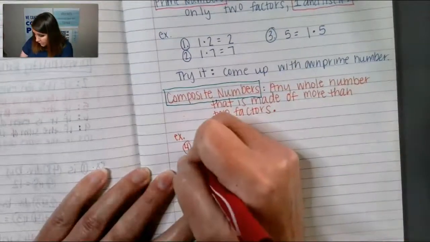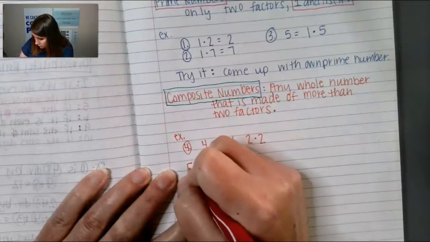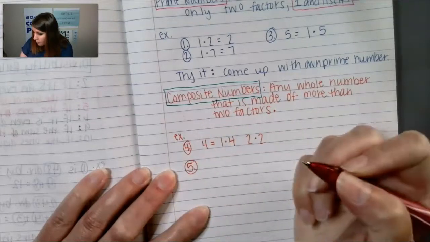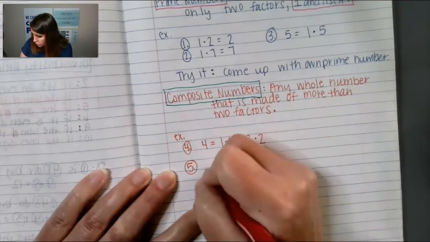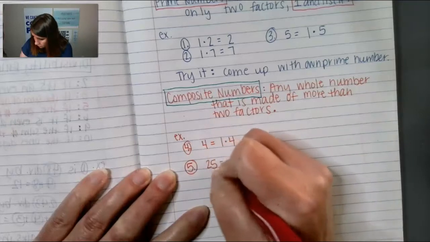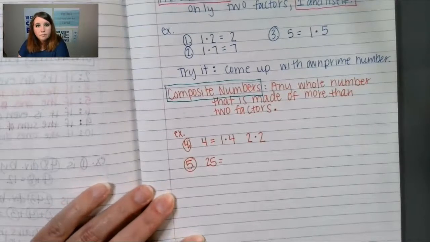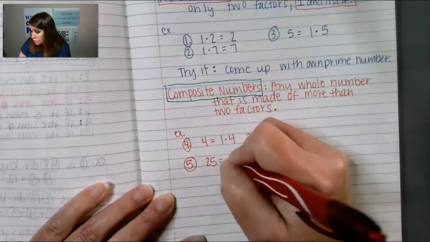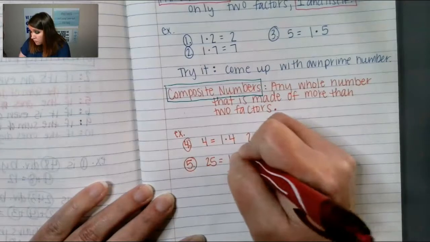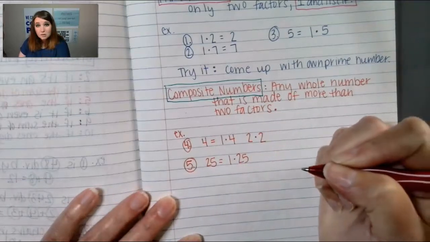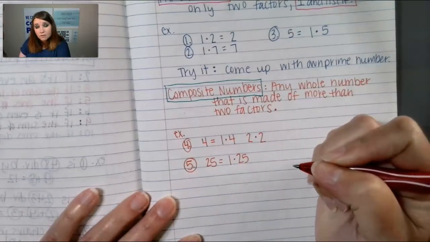Okay, let's look at example number 5. How about, let's do 25. How would we get 25? Oh, okay, so we could do 1 times 25 and 5 times 5. Yeah, you're right.